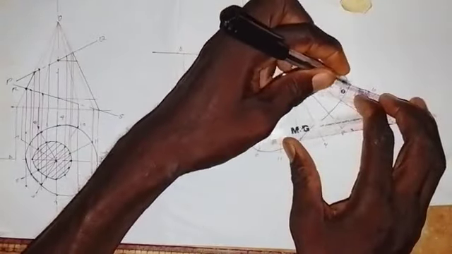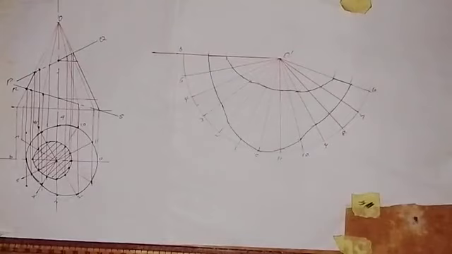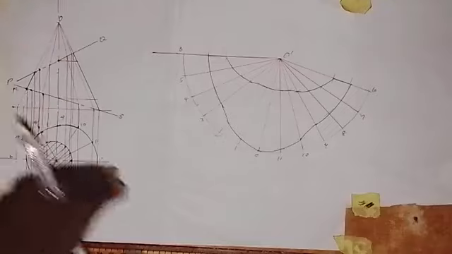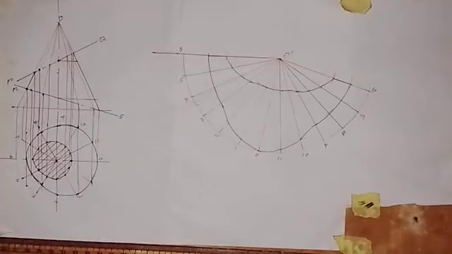So here we have the surface development of the truncated cone as I've done it here. So we have the complete plan, the given elevation, and also the surface development. It's as simple as I've done it here.